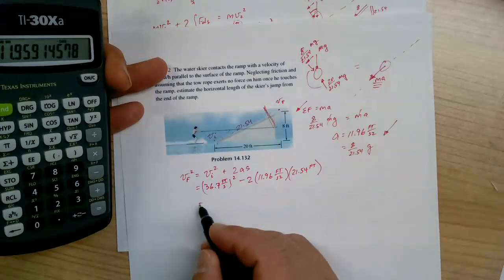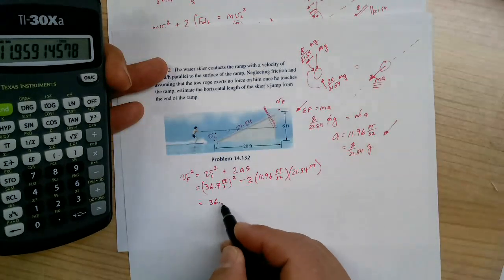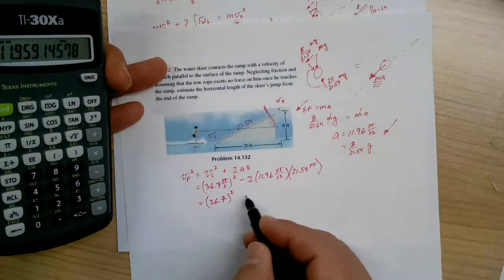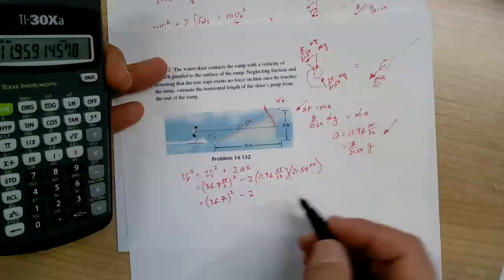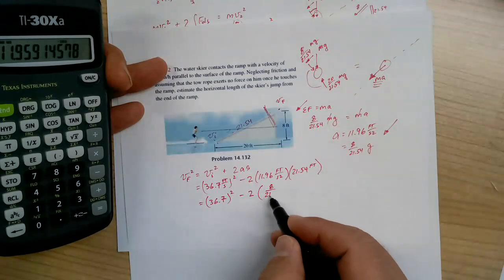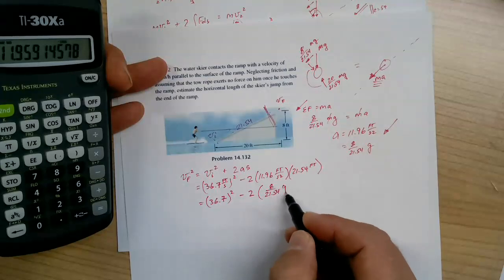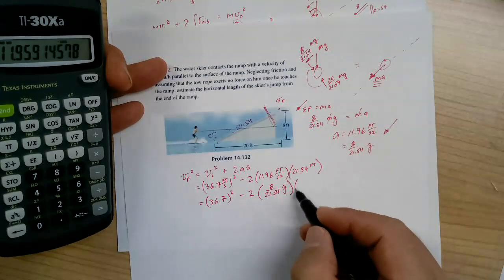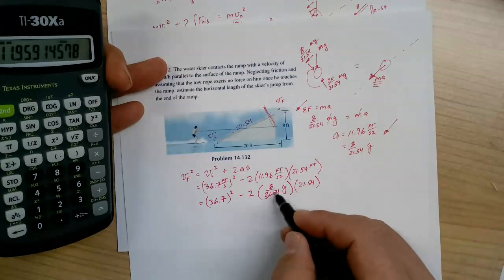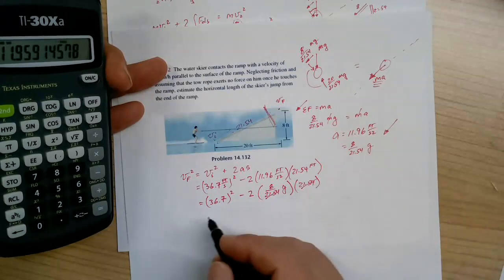Many times it's just easier to leave it like that in terms of G. I'll show you why. Instead of 11.96, I'll put in 8 over 21.54 G times 21.54. I think it's becoming apparent. Those cancel out.